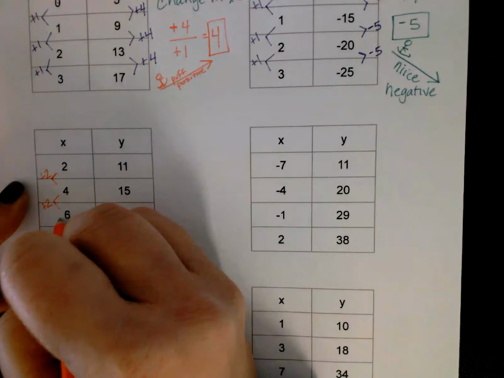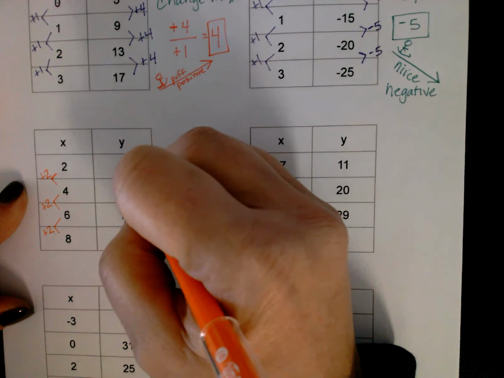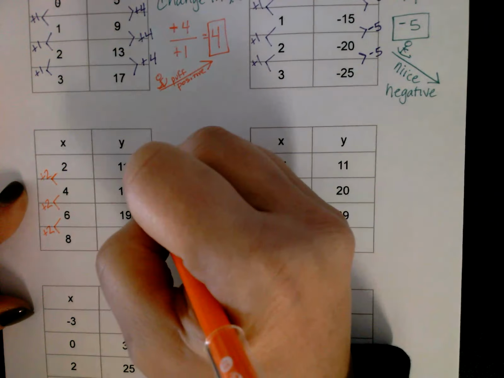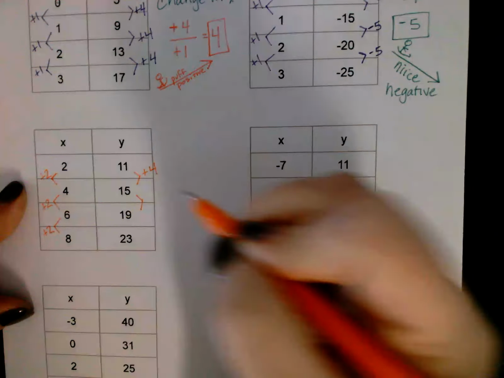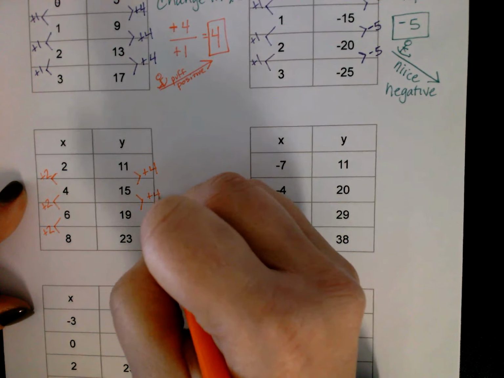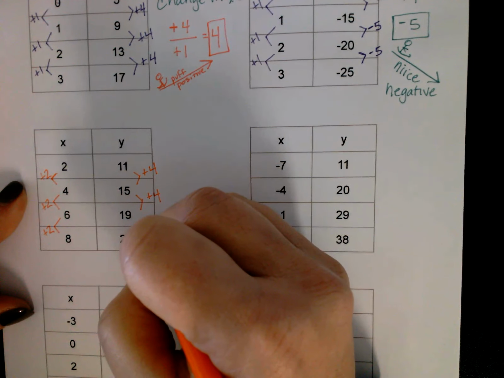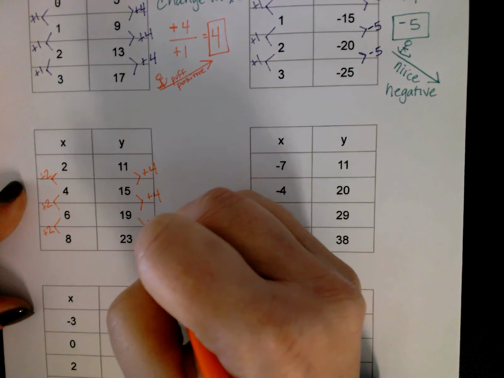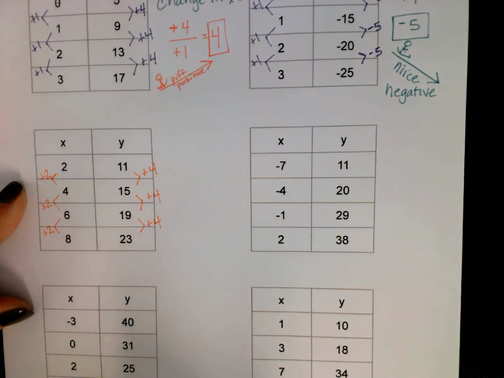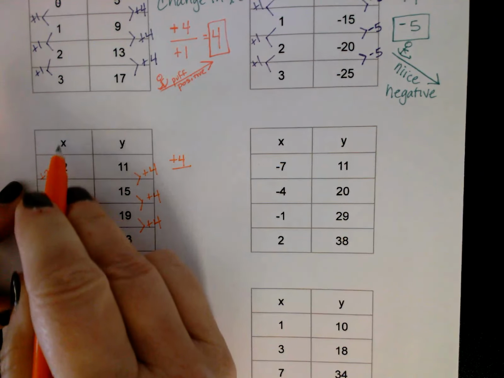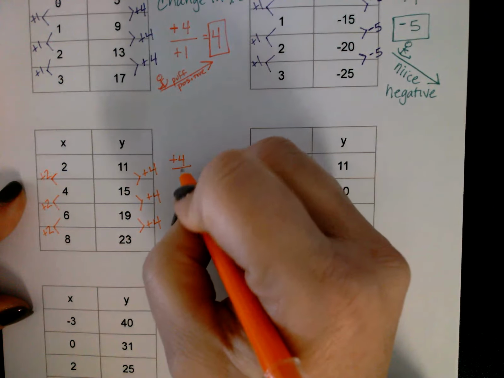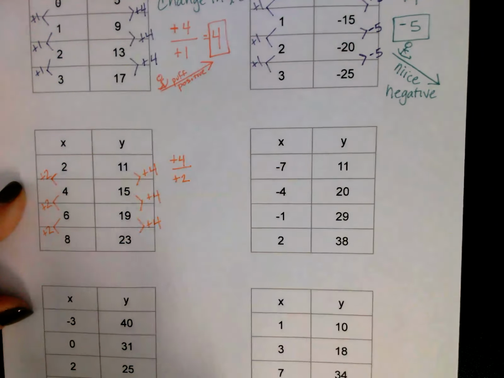How do we go on our outputs from 11 to 15? We would add 4. 15 to 19 means we must have added another 4, and we're going to add another 4. It is the change in the y's, +4, over the change in the x's, so we can get our unit rate.